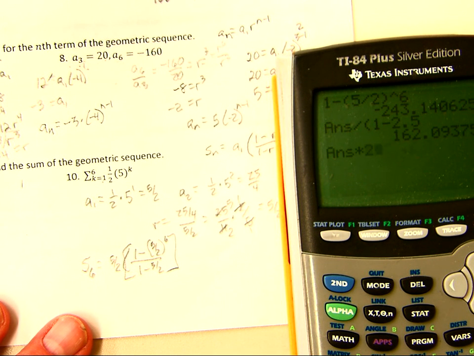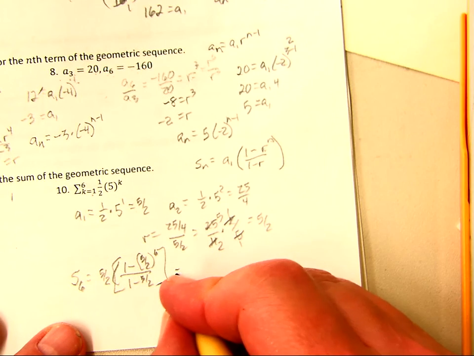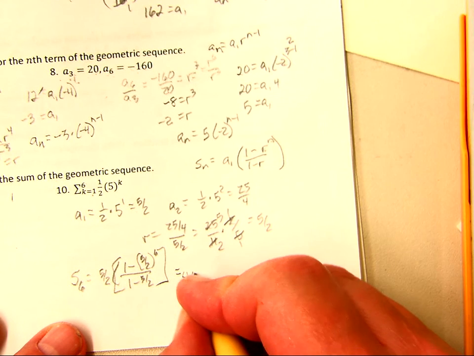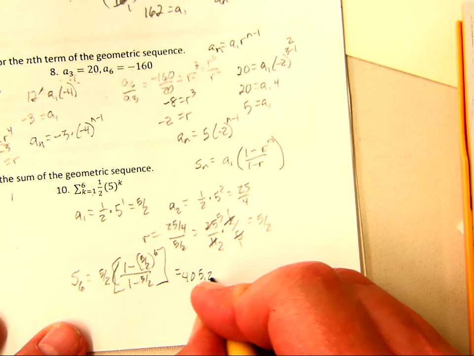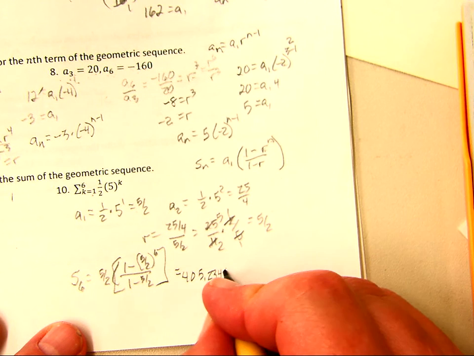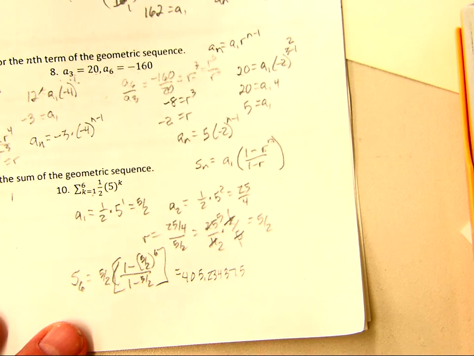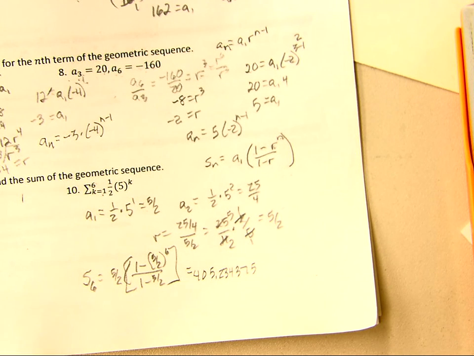Times 5/2, which is just 2.5. I get 405.234. I'll just write it all the way out. Normally we would cut that off. Calculator is really handy on these because they're really tricky with these sum formulas. I would definitely use that calculator. And that's it for 8.3.